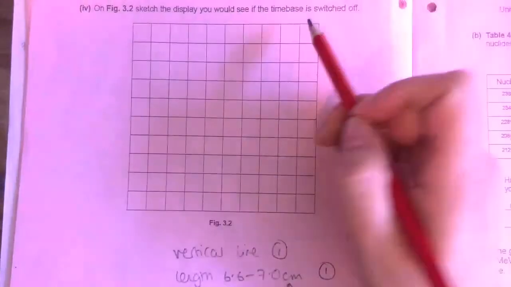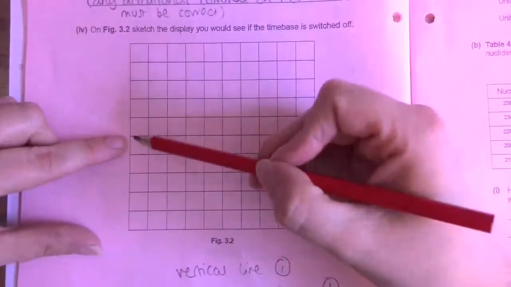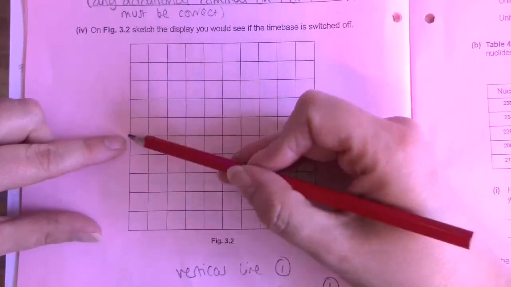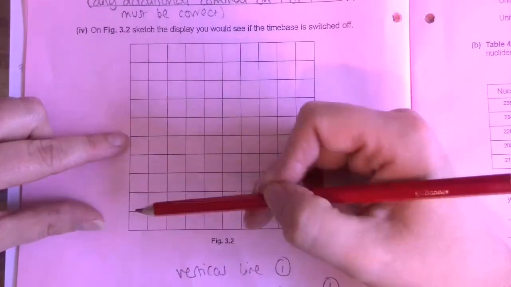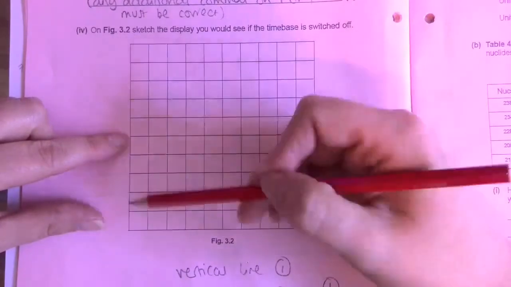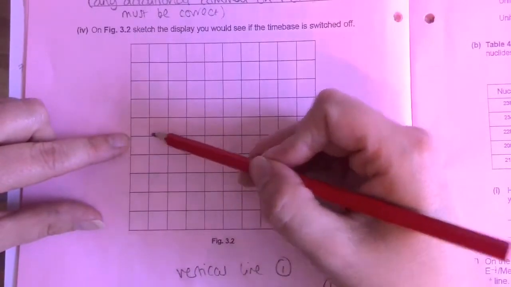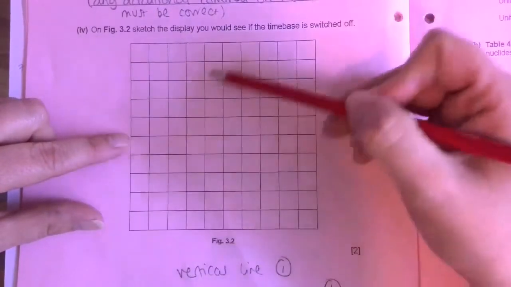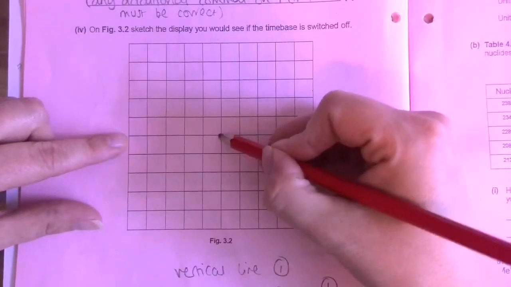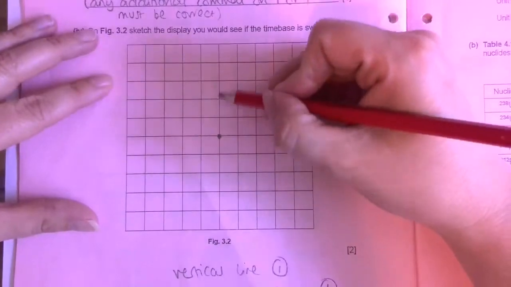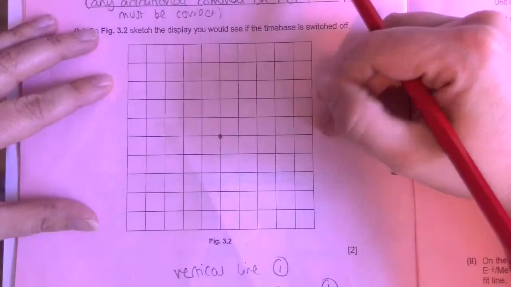When the time base is on, if you think about your little dot on the CRO screen, it's vibrating up and down with the frequency of what it's displaying, but the time base means that it's also moving across as it's doing that, which is how we get this wave pattern forming. So if the time base is switched off, your little dot from your CRO is just going to vibrate up and down on the one spot, because it's not moving across as it's doing that.